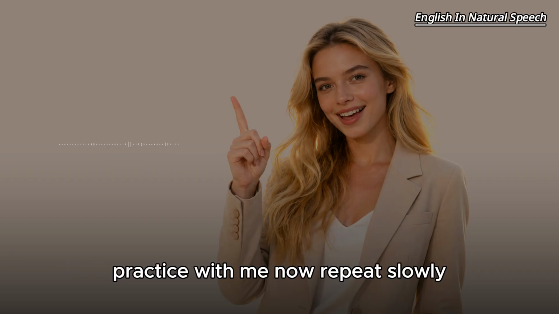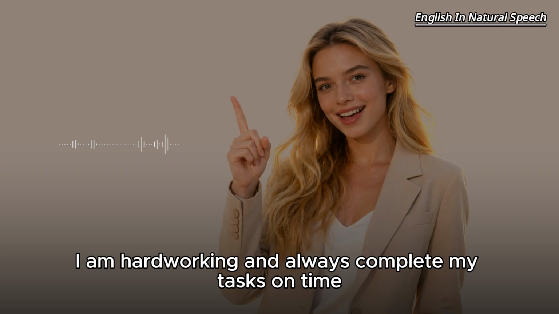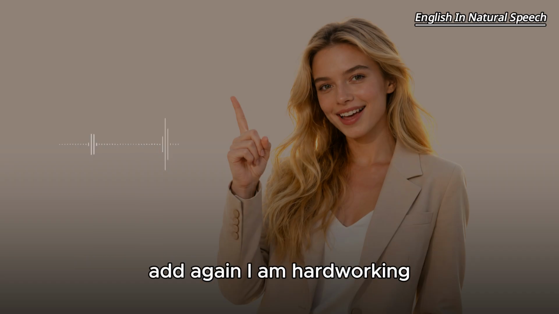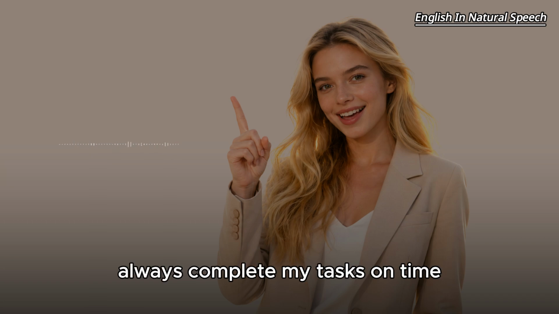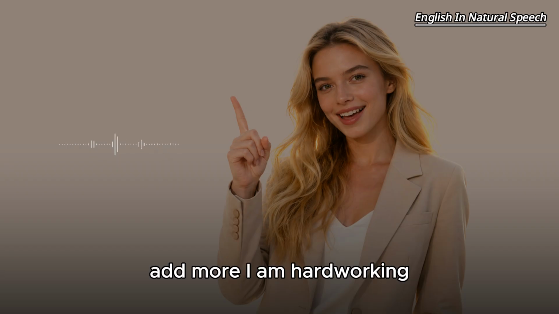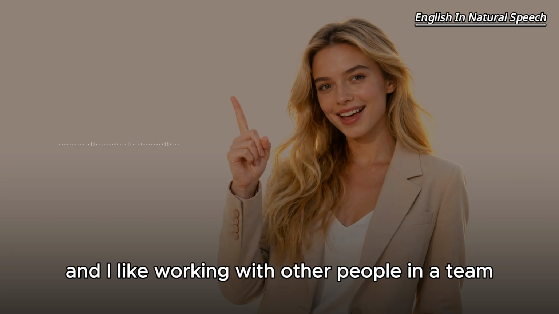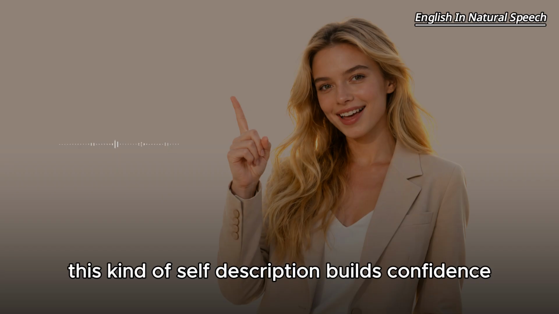Practice with me now. Repeat slowly. I am hardworking. Add more. I am hardworking and always complete my tasks on time. Add again. I am hardworking, always complete my tasks on time, and I enjoy learning new skills. Add more. I am hardworking, always complete my tasks on time, enjoy learning new skills, and I like working with other people in a team. This kind of self-description builds confidence in professional situations.